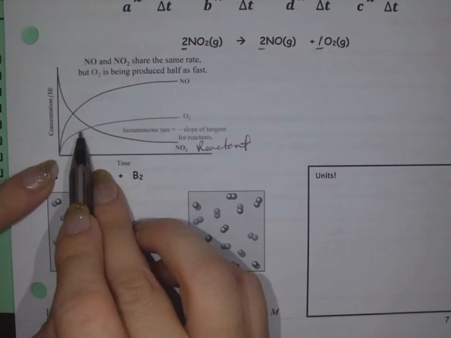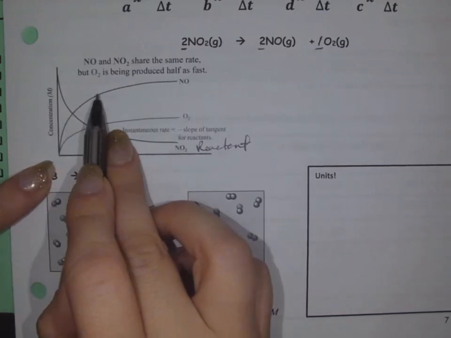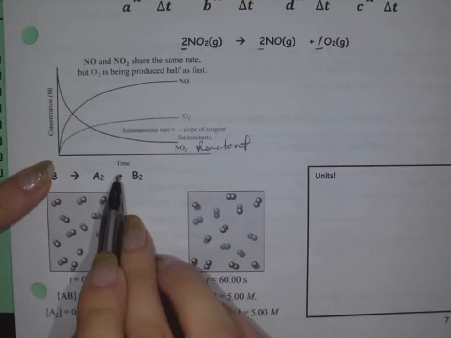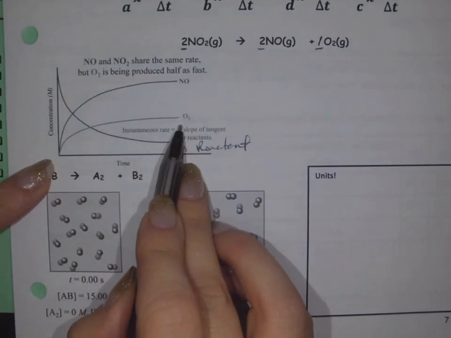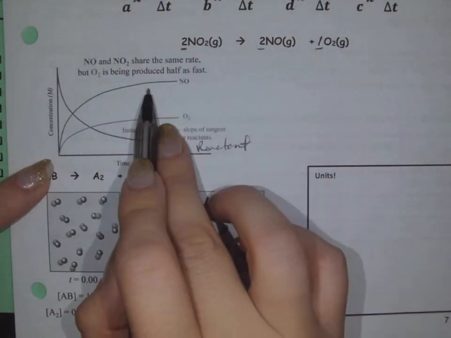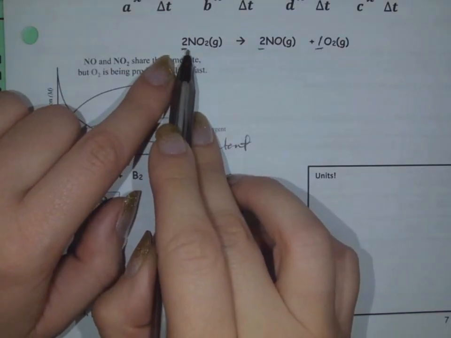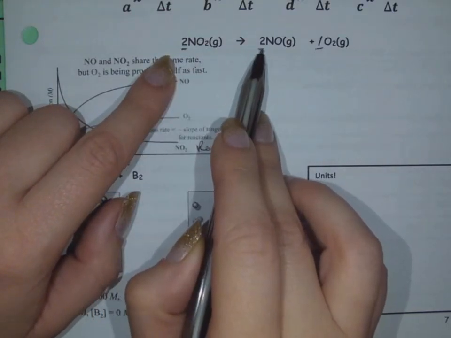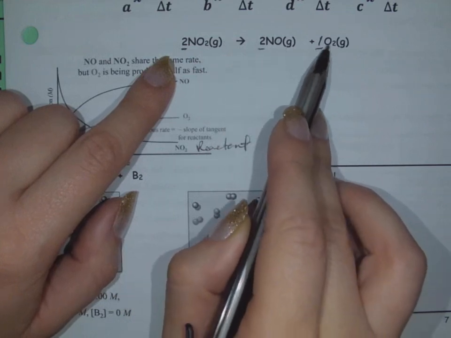This one increased more slowly. This one had a higher increase and a quicker change in concentration over time. And so then this one had to have the smaller coefficient in front of it, and that one had to have the bigger coefficient in front of it. If we take 2 nitrogen dioxides, they're going to produce 2 nitrogen monoxides and only 1 O2.